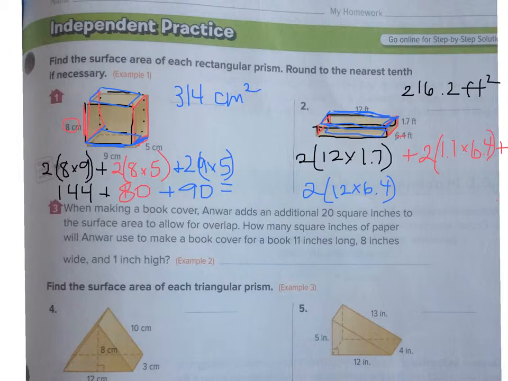For number 3, it is a word problem that says, when making a book cover, Anwar adds an additional 20 square inches to the surface area to allow for overlap. How many square inches of paper will Anwar use to make a book cover for a book 11 inches long, 8 inches wide, and 1 inch high?